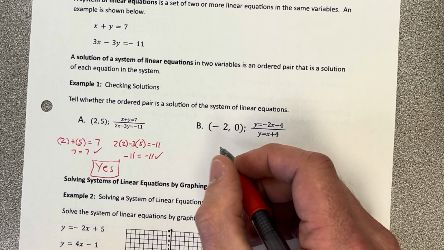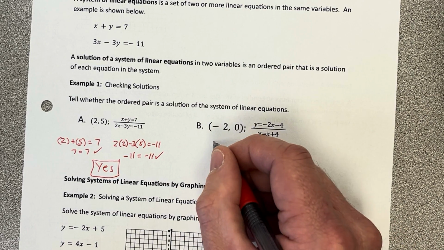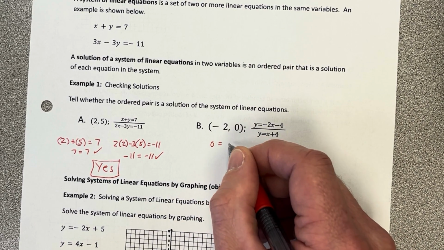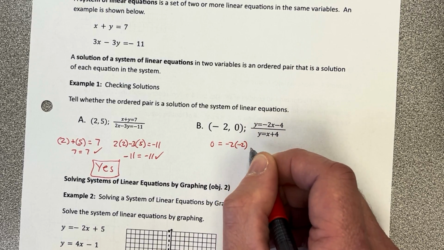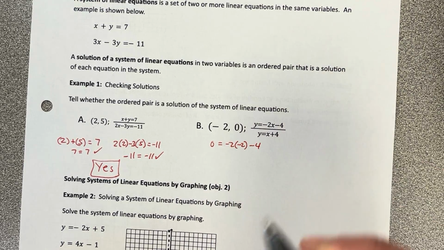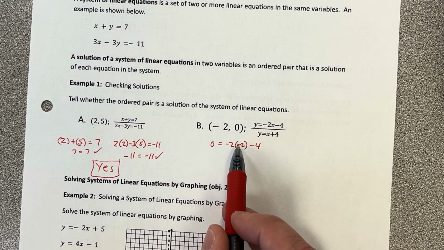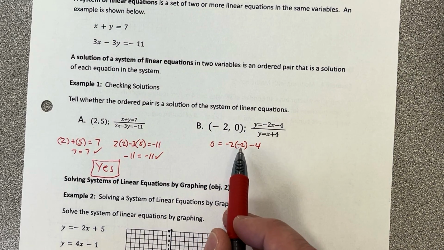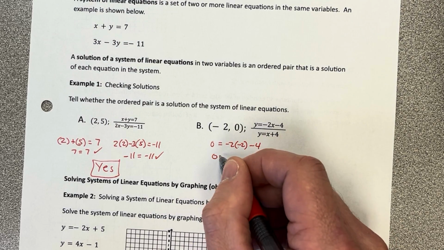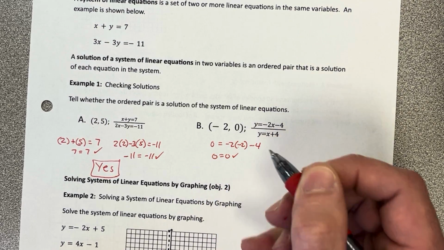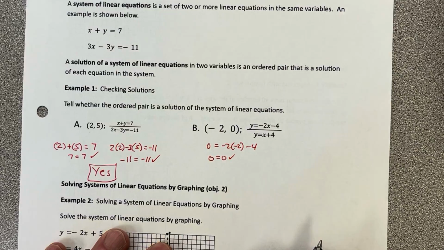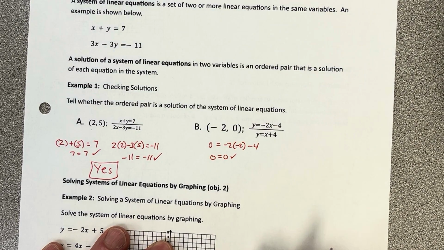So carefully put 0 in for y, negative 2 in for x. And then you might be able to do the rest in your head. Negative 2 times negative 2 is positive 4, minus 4 is 0. It checks out. But you got to check both, because if it's not a solution to both, it's not a solution to the system.